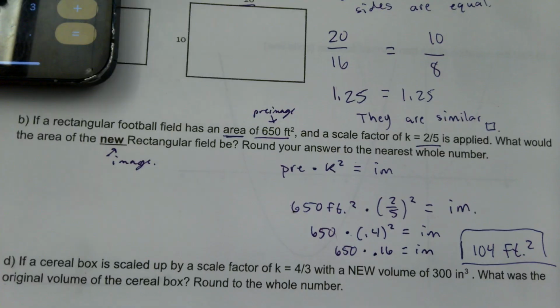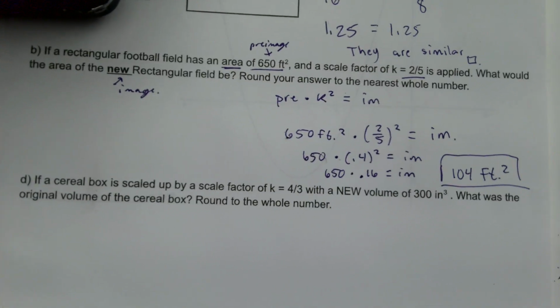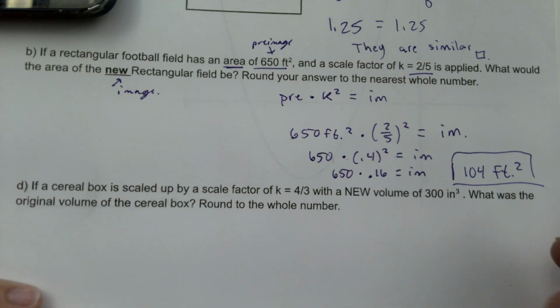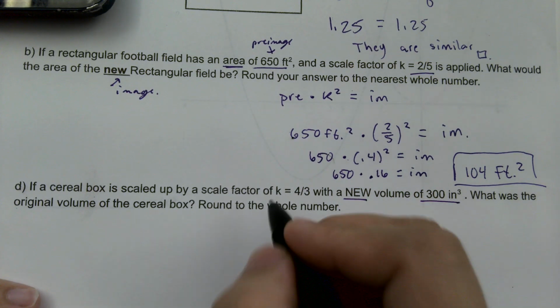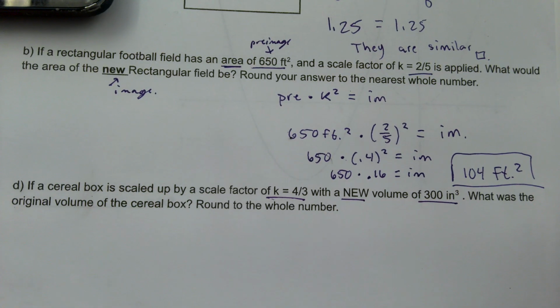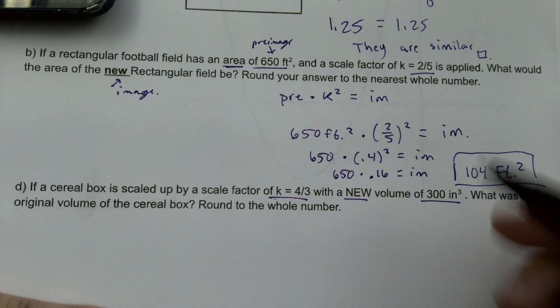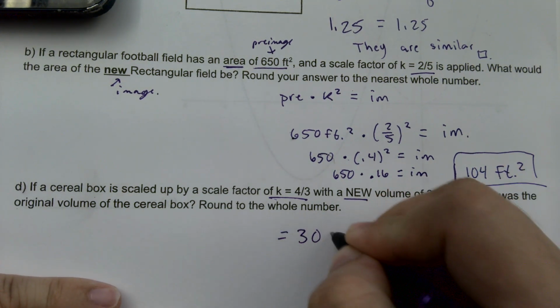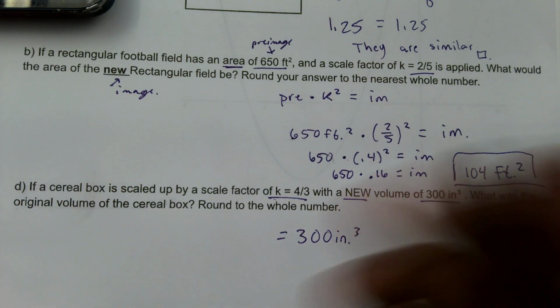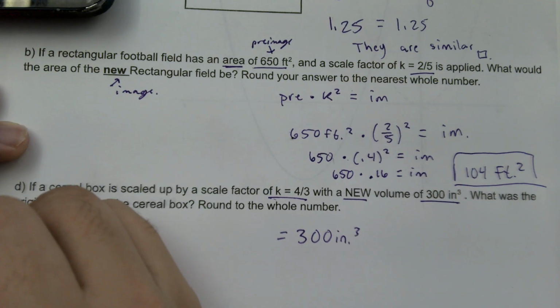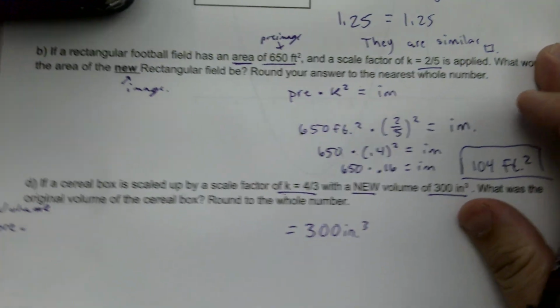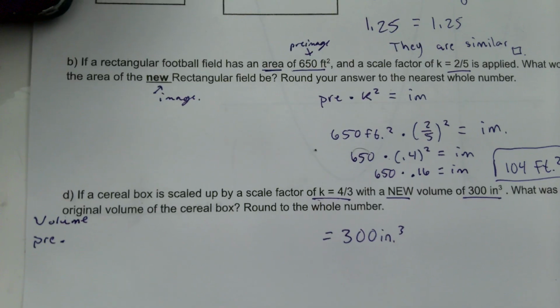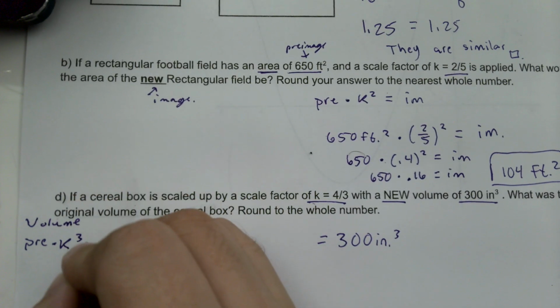Okay, if a cereal box is scaled up by a scale factor of k being 4 over 3, which is 4 divided by 3, and a new volume of 300 inches cubed, what was the original volume of the cereal box? Round to the nearest whole number. Right, my new volume is 300 inches cubed. Sorry, let me write down the left side. I'm going to use the formula pre-image, it's volume. I use pre-image times k cubed will give me my new image.